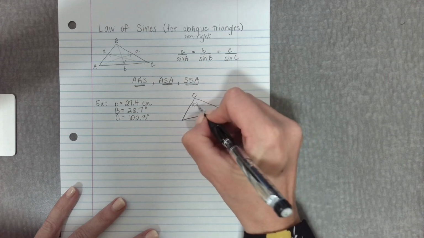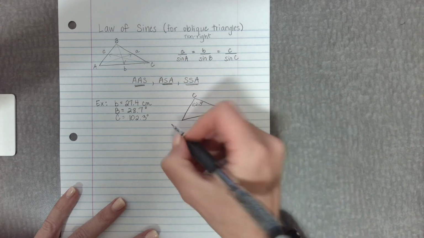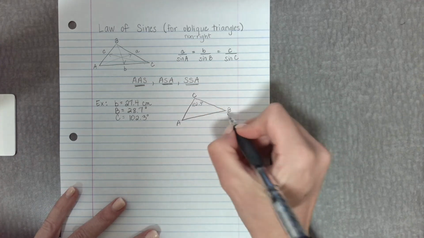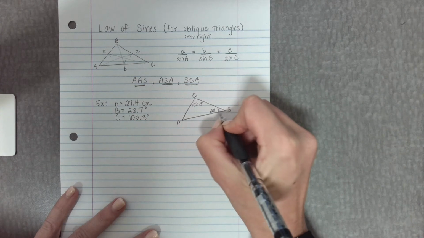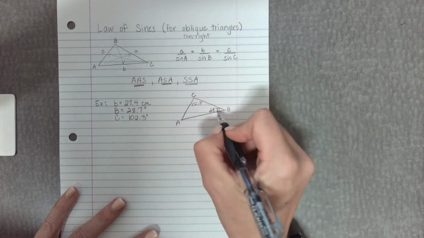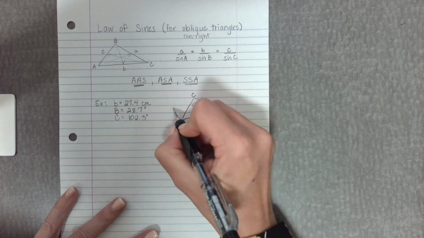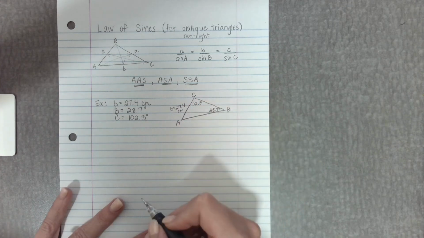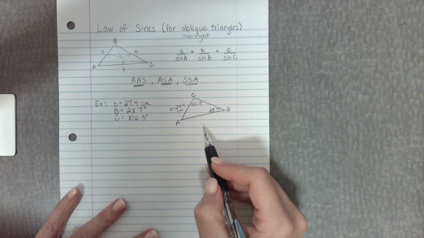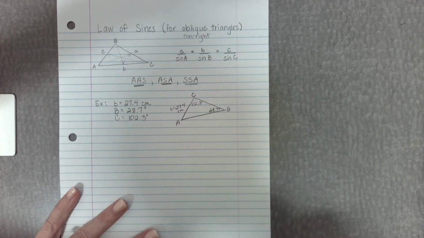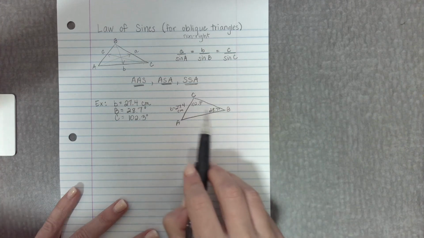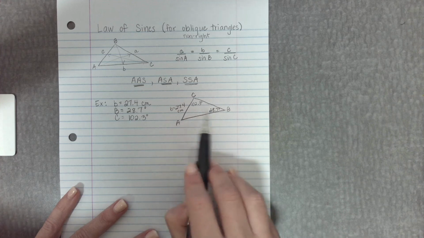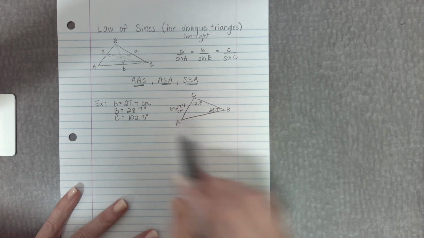So we have 102.3 degrees there. And then we can put our A and B at the other two vertices. And so angle B is 28.7. And then little b has to be directly across from big B. So little b is over here, 27.4 centimeters. Okay, so you have to decide what type of triangle you're dealing with whenever you're given this information to make sure it is a law of sines problem. And so you know that you're given two angles and a side, and the side is not directly between the two angles, so this is an angle, angle, side problem.